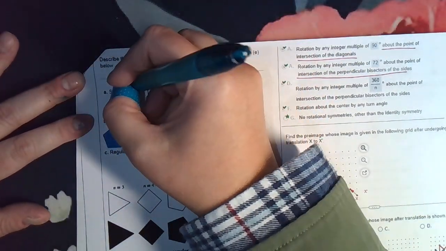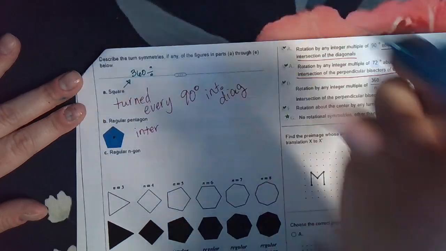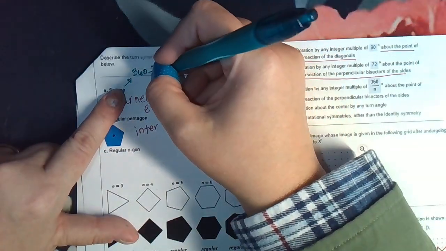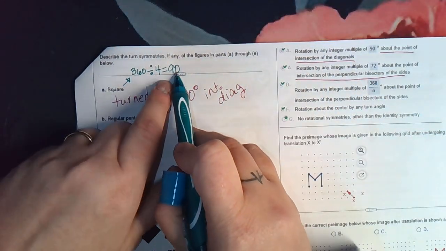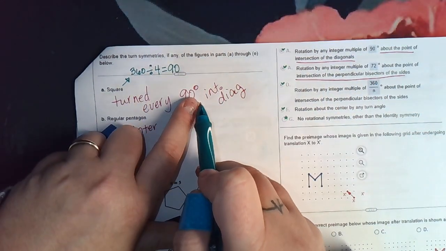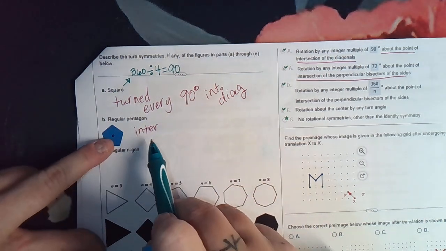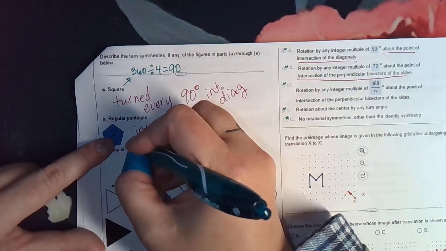Secretly, a square has 360 degrees, and if you divide it by how many sides there are, 4, that tells us the turn we need to take to get the exact same picture back. So same thing here on part B. A pentagon has 360 degrees.